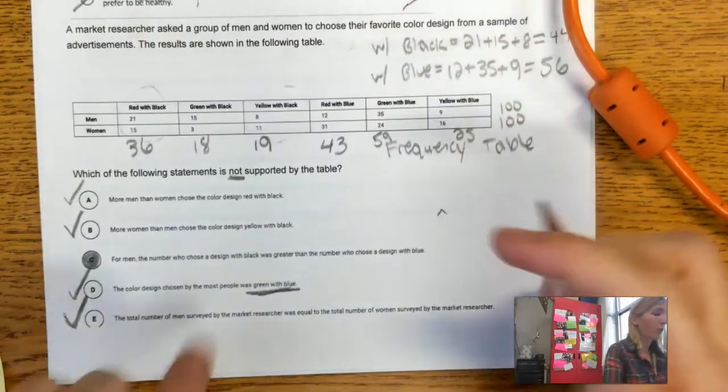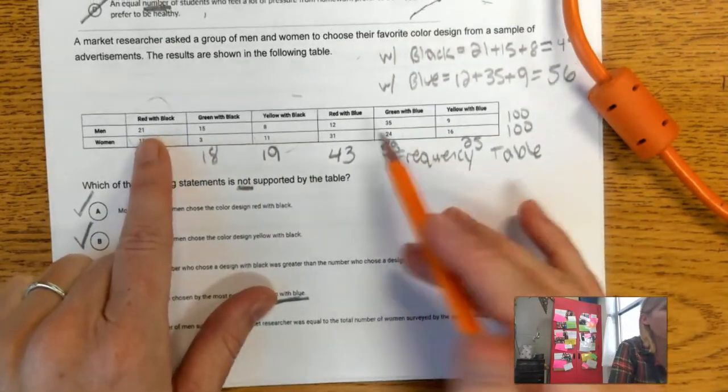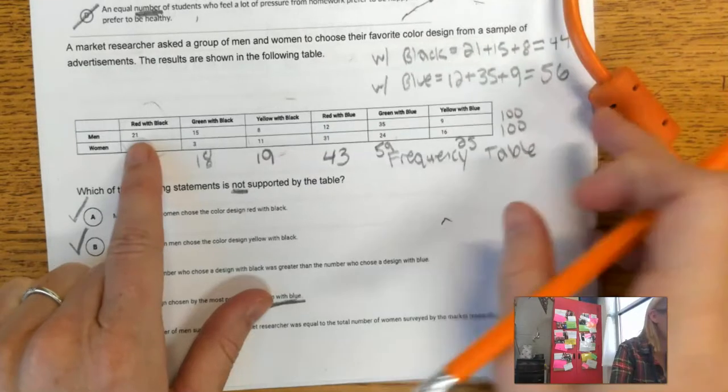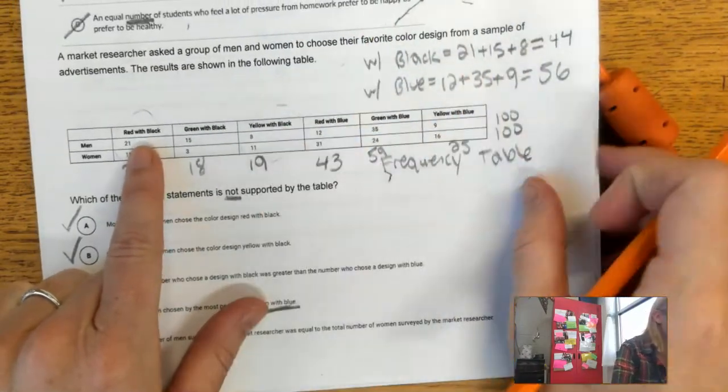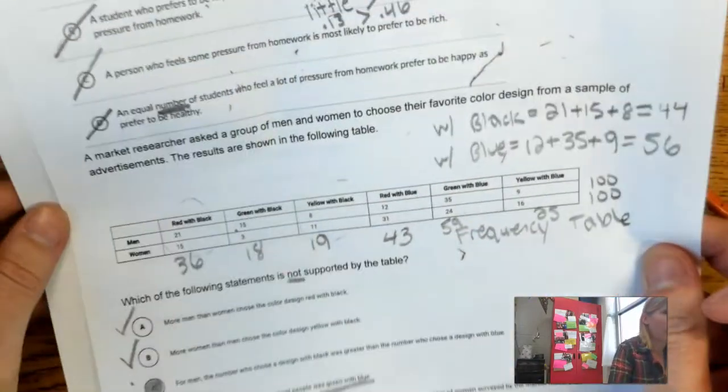So you see, when we actually have a frequency table instead of a relative frequency table, it's a lot easier to deal with. That's when we have these counts instead of the proportions. All right, and then the very last one.